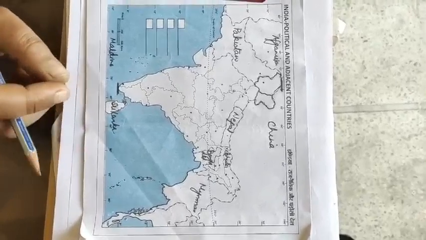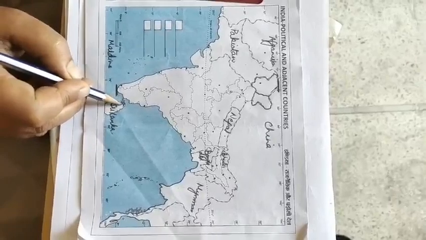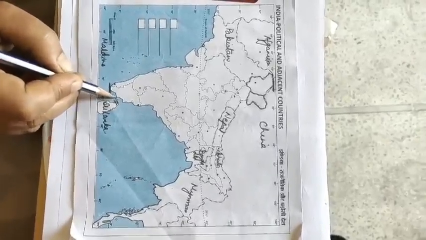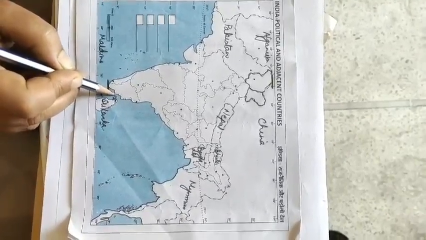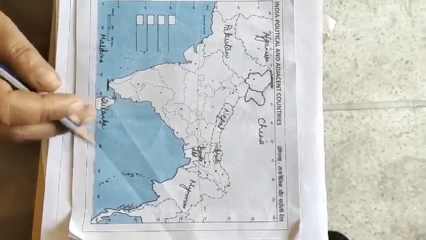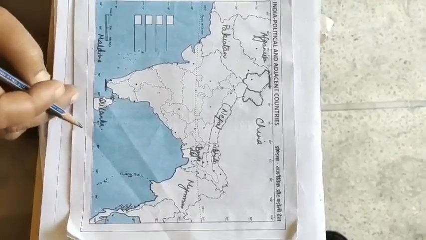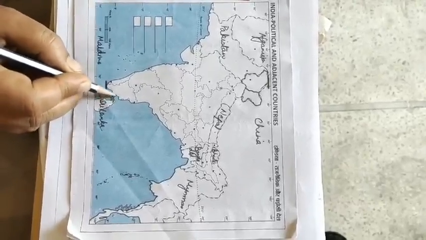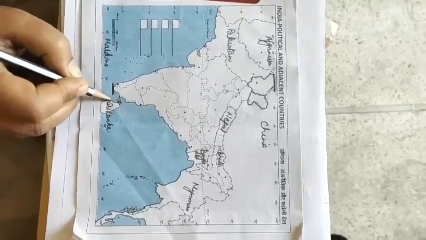It is a narrow passage of water that separates two land masses. So there are two water bodies that are separating India from Sri Lanka. One is the Palk Strait and the other is the Gulf of Mannar. Now you all know what a gulf is. A gulf is a narrow part of the sea that enters the land. So here you can see that this is how Sri Lanka is separated from India.